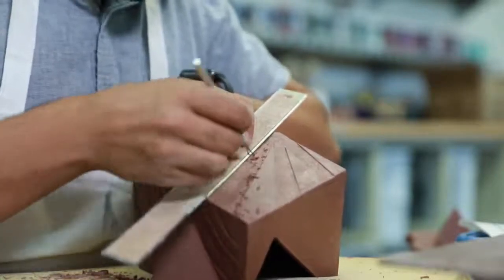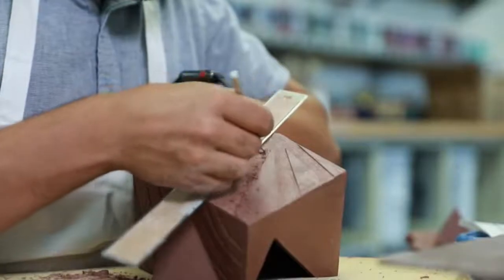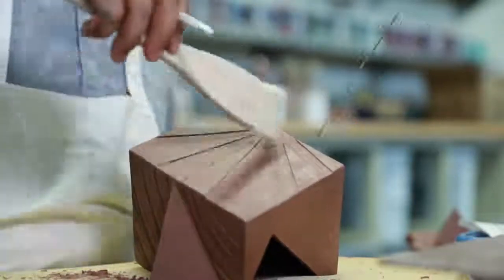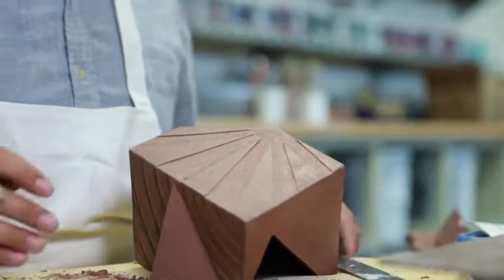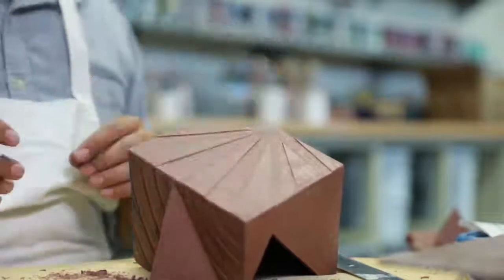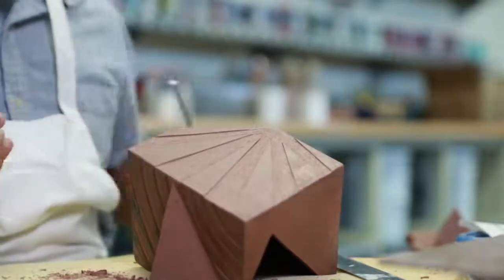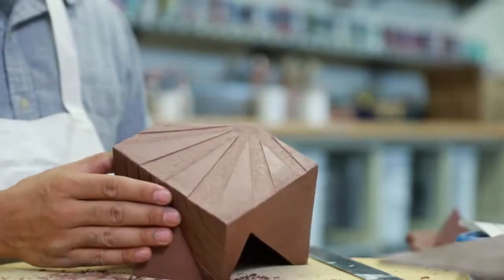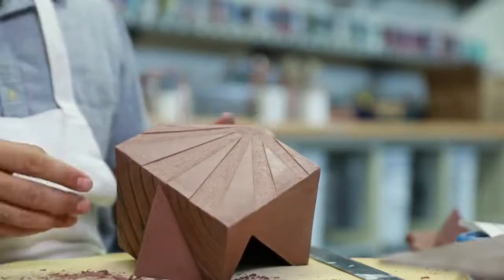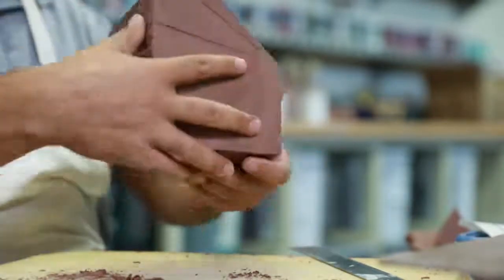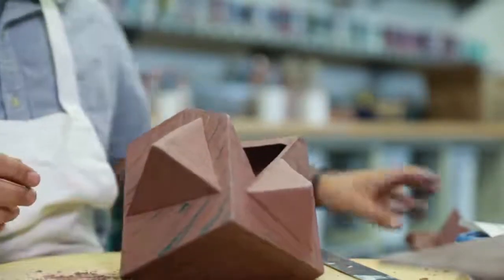Not worry about going over it. There we go. Some pretty nice carvings out of it. And the project is still in good shape because it was sitting on the sponge.